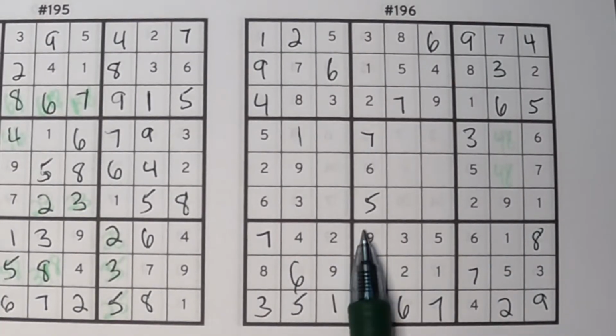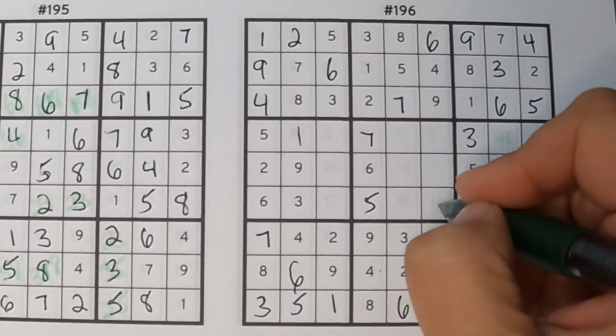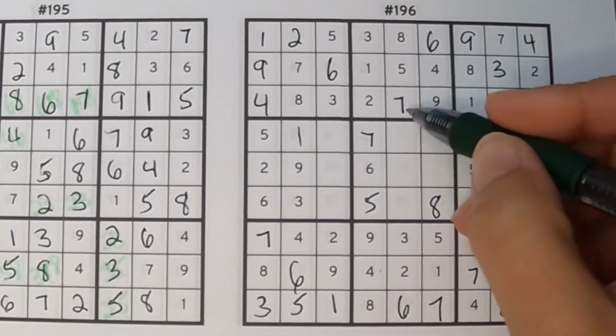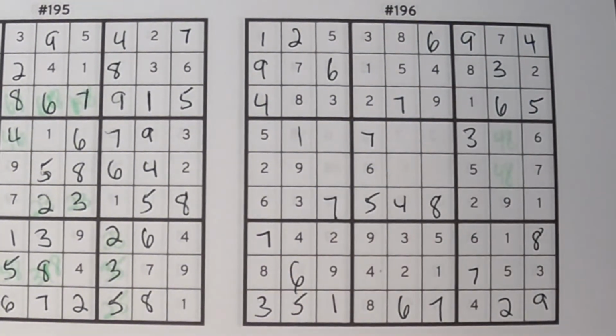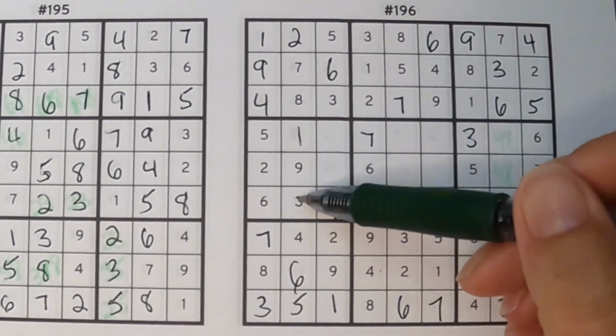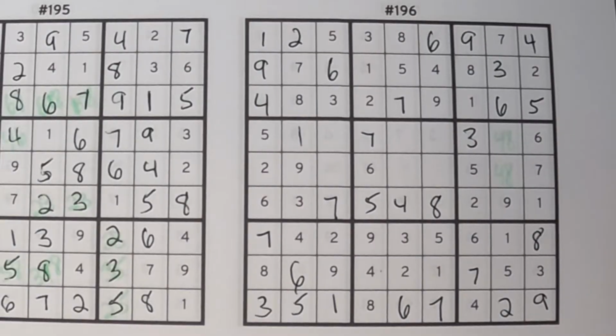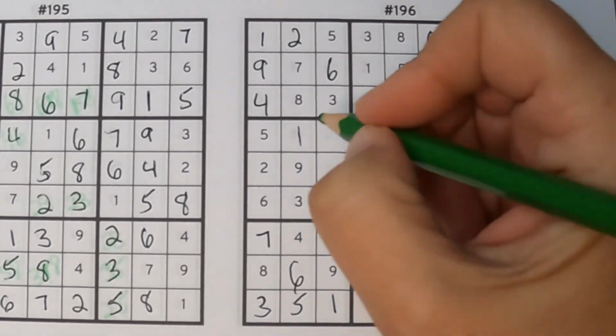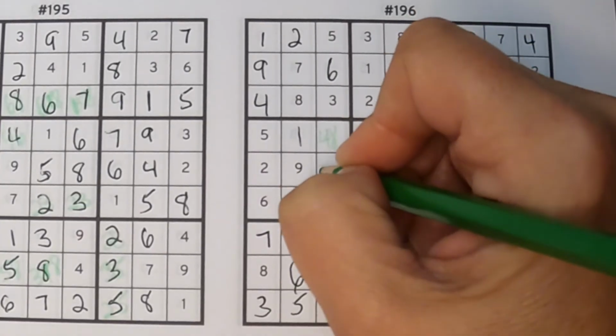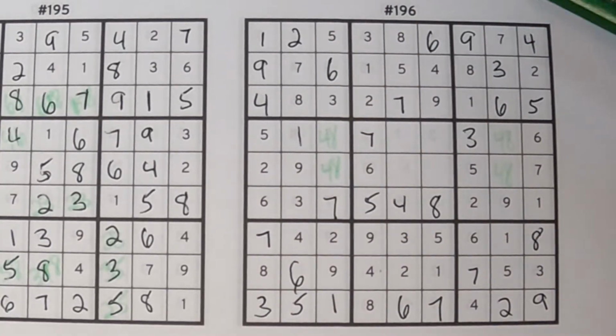For this row now, we're missing 4, 7, and 8. We've got 4 and 7 here, so this is our 8. 7 here, so 4, 7. For this box now, we're missing 4 and 8, and we don't have any help. So 4, 8.